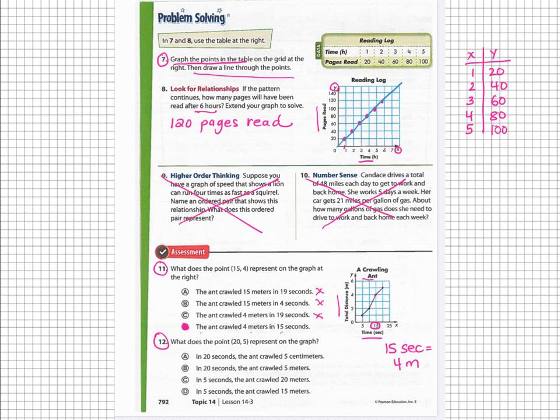Okay, the next one says, what point is 20,5? Well, 20,5, to me, I already know that's 20 seconds and 5 meters. So I'm looking for 20 seconds. And 20 seconds centimeters. Nope, that's not right. 20 seconds, the ant crawled 5 meters. I think that's right. And in 5 seconds, the ant crawled 20 meters. Nope. In 5 seconds, the ant crawled 15 meters. No. Okay. And those are your answers, guys, okay?